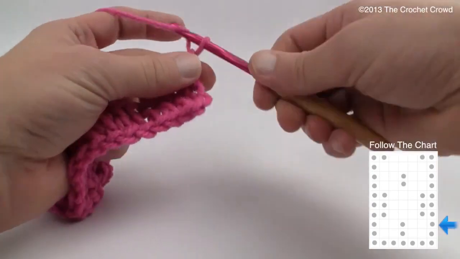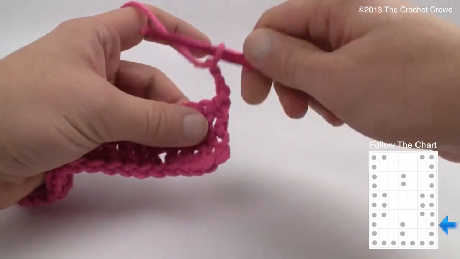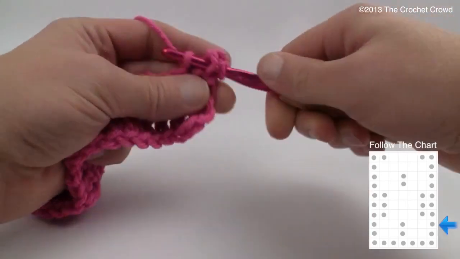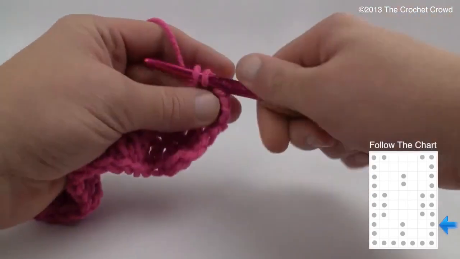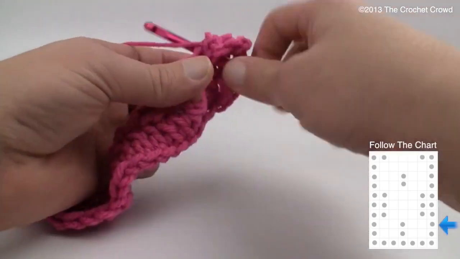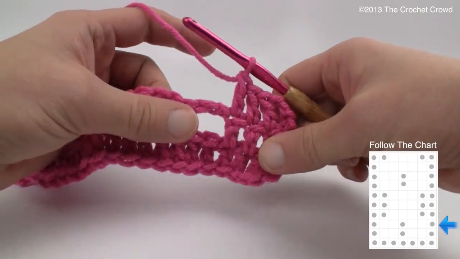So we're gonna chain up 2. So 1, 2 and 3, sorry, chain up 3. The next 2 are part of the first block, which is solid. And of course we have to finish off the block with the double crochet. So that's block 1, and now we have to repeat exactly what we see.